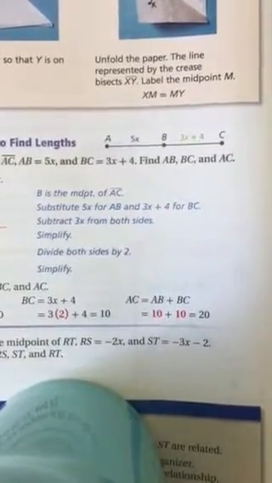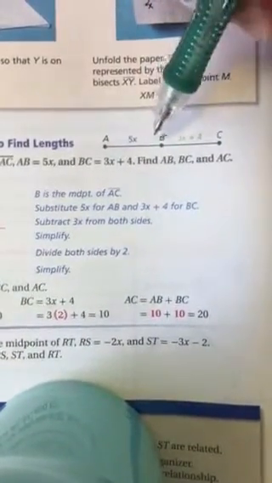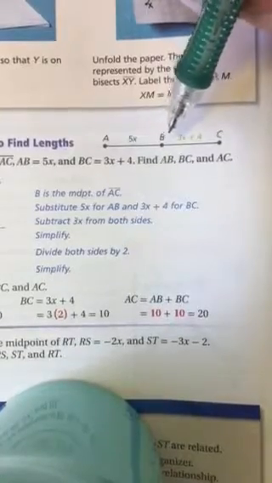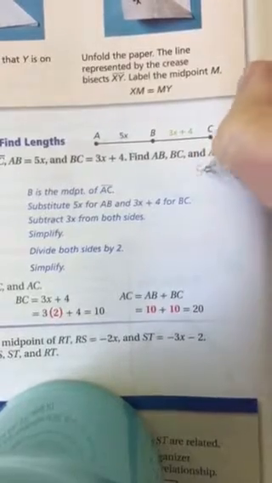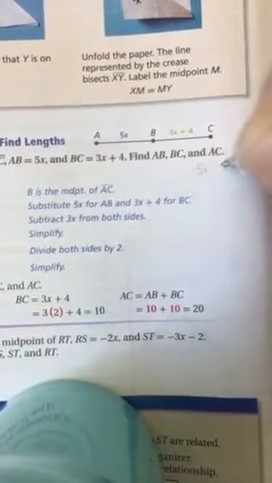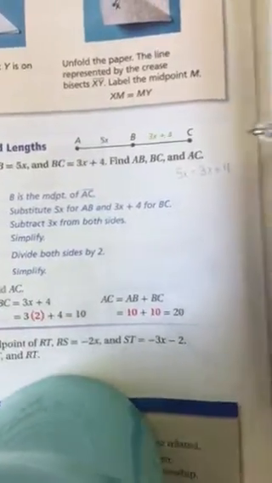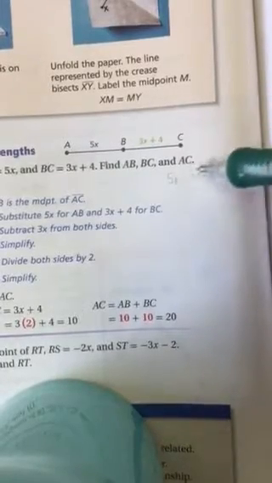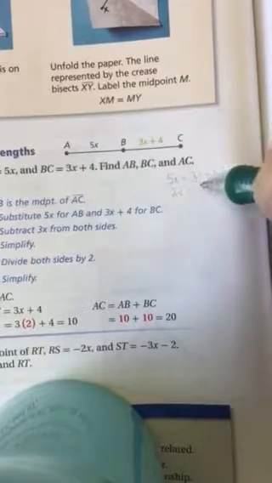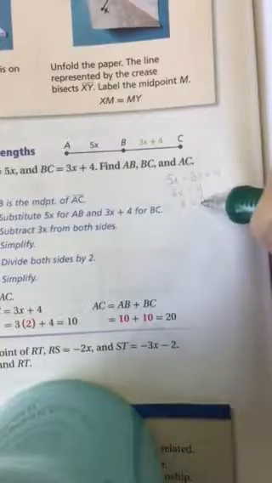Well, we're going to use some algebra here. We know that this is equal to this because of the midpoint theorem, or the fact that B is the midpoint. So let's try making that equal. 5x, let's make it algebraically equal, is equal to 3x plus 4. Now we're simply going to solve for our x. We're going to move the 3x to the other side, subtract it from both sides, and this is going to be 2x equals 4. Then we're going to solve for x. We're going to divide both sides by 2, and x equals 2.